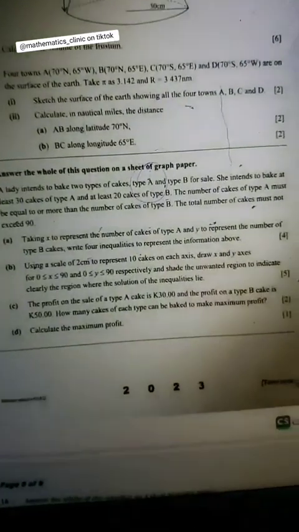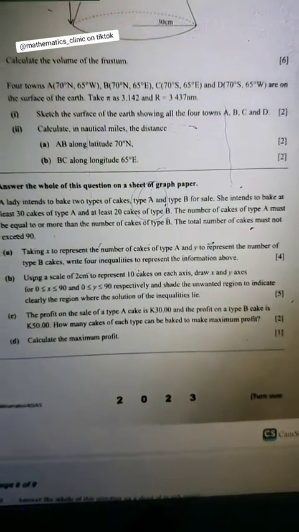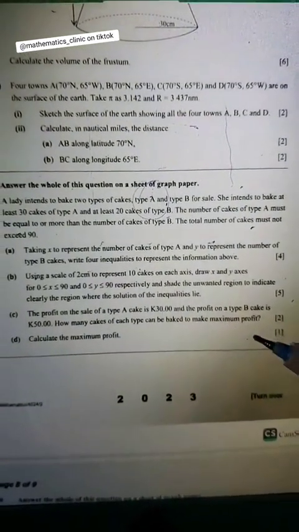So, how many cakes of each type can be baked to make maximum profit? So we'll start testing. Right?